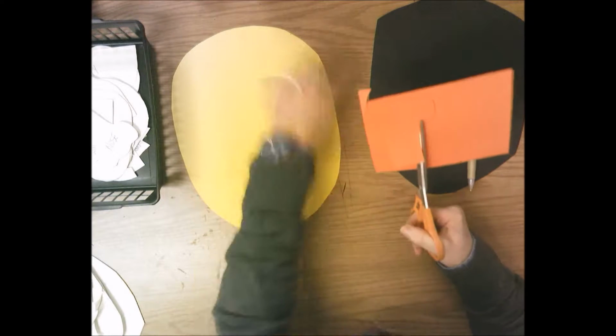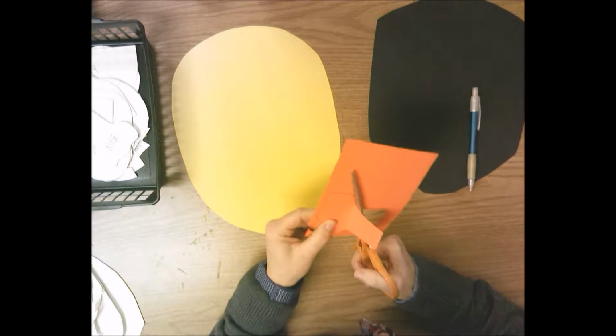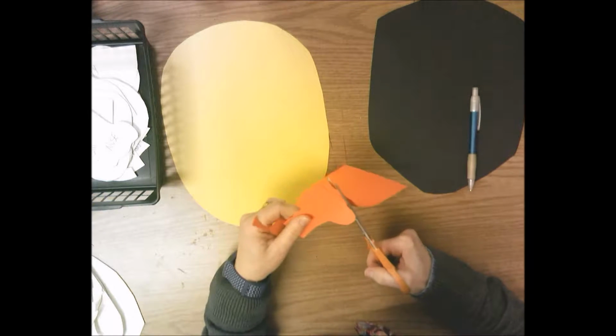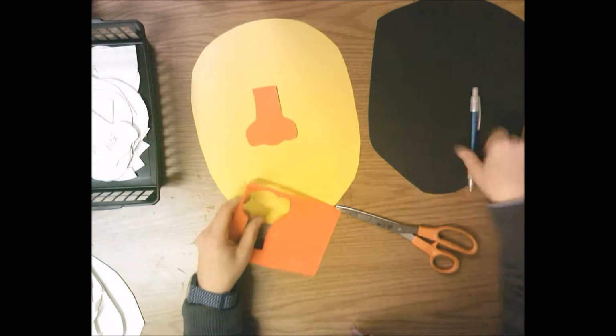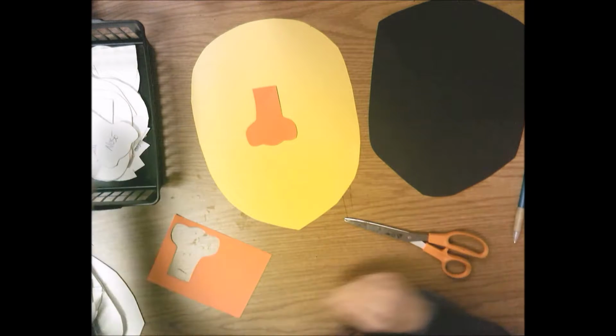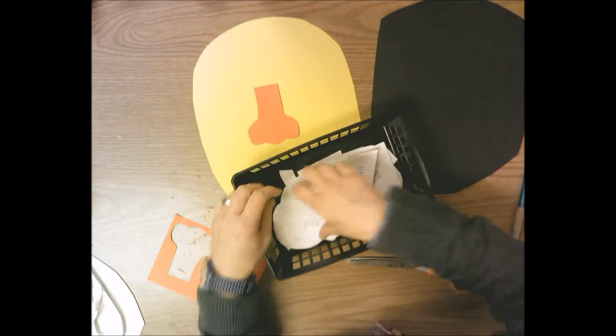So I know when we cut our faces out, we recycled that scrap. But now we're going to use this scrap later for some eyebrows or some ears. So the nose is the first thing that we cut out, and you might notice I haven't glued it down yet. So then the next thing we're going to do are eyes. So you want to dig through the basket and find the eyes.